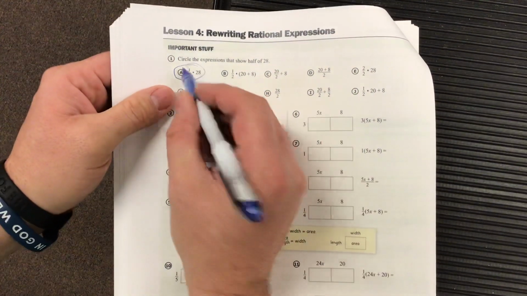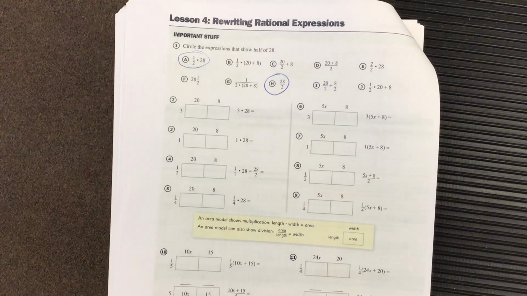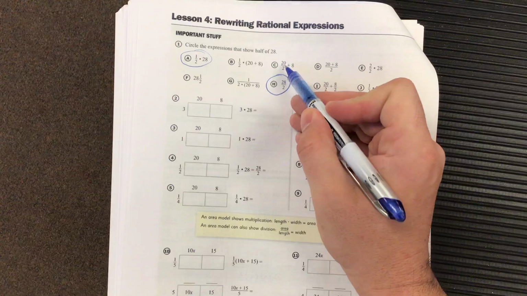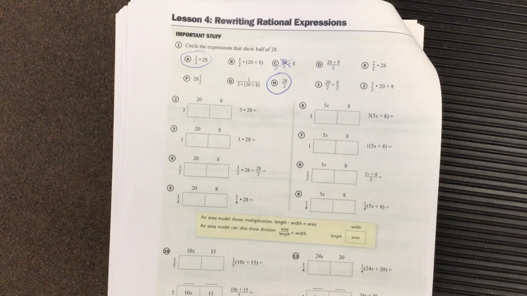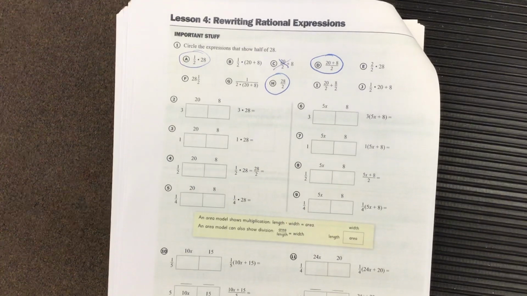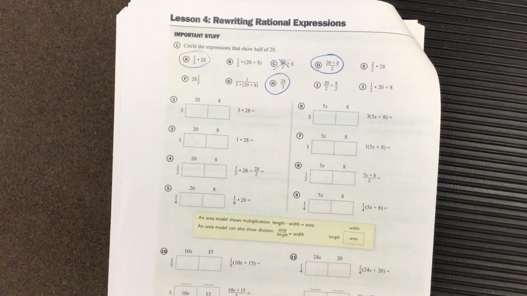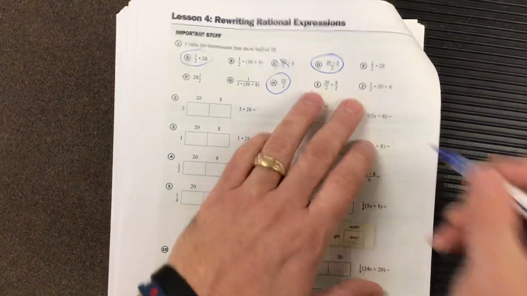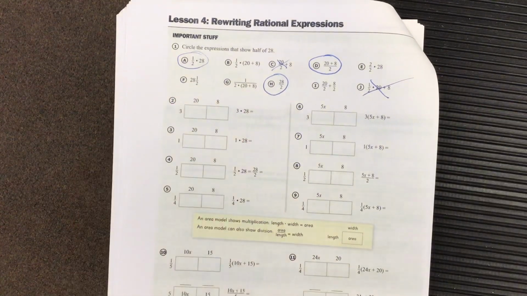A, half of 28. Looks good. H. I agree with both of those. I got 3 other ones. D. C would be 20 divided by 2 is 10 plus 8. That'd be 18. That is not half of 28. Letter D. J. What do you think? Half of 20 is 10 plus 8? 18 is not half of 28. F. 28 and a half is not half of 28.